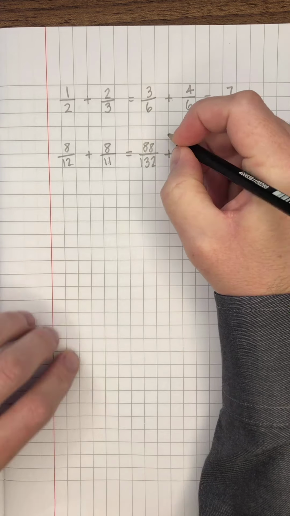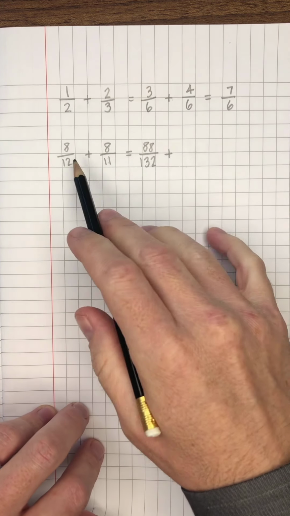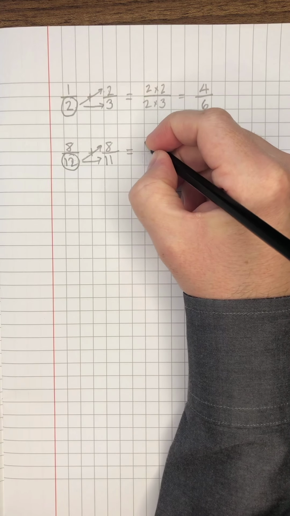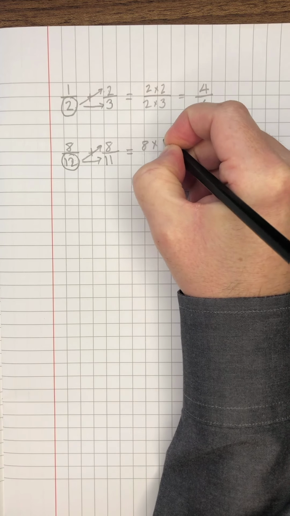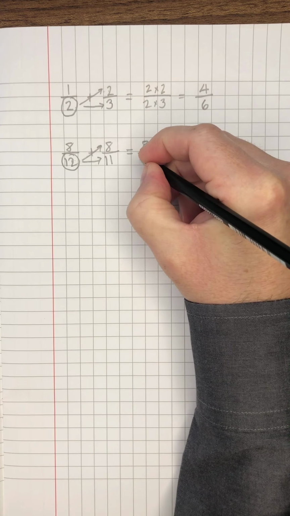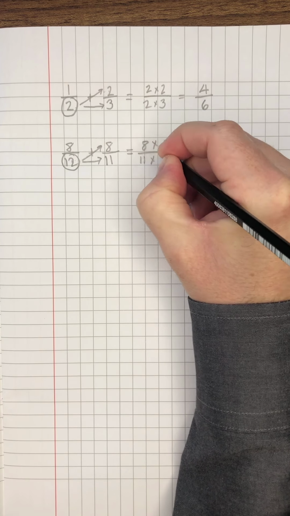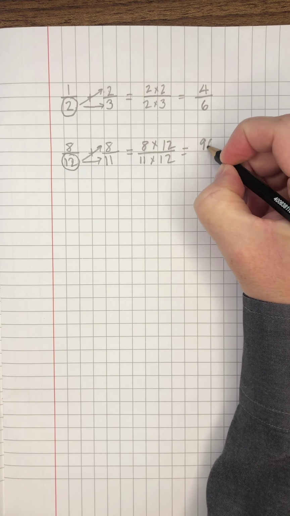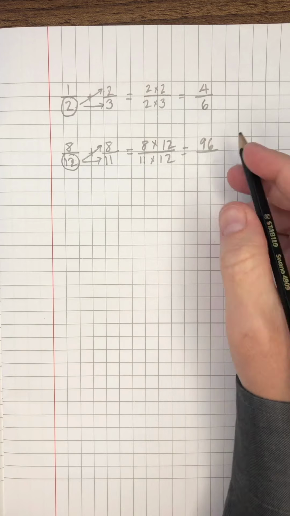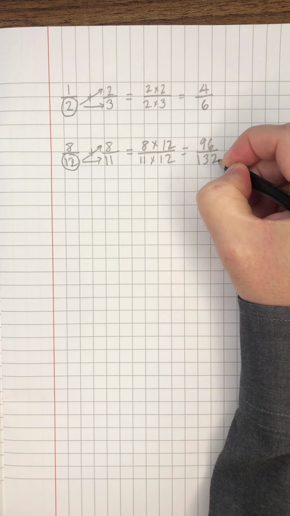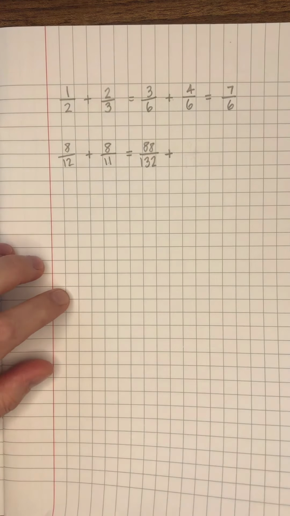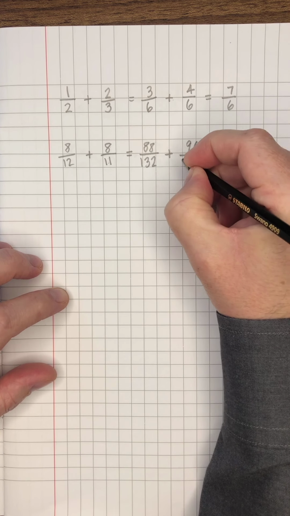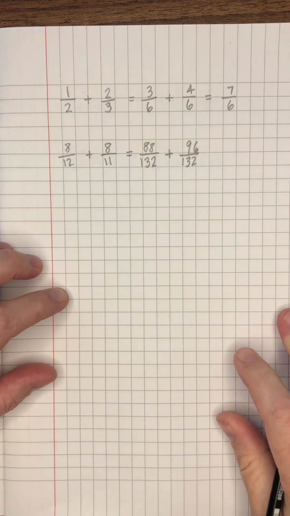132nds plus, we will cross multiply by this fraction, and we get 8 times 12 over 11 times 12. When we multiply, we get 96 for the numerator, and 11 times 12 is 132. So for our second fraction, we get 96 132nds.